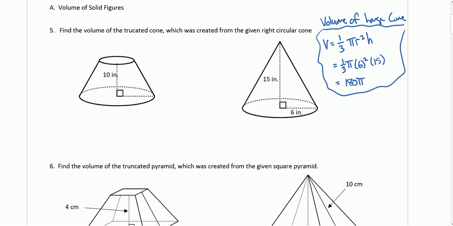Now in order to get the truncated cone, we're going to have to cut the top off. When you cut the top off, the top itself is a smaller version of the larger cone. And in fact, the two figures are going to be similar because they're coming from the same exact cone. And so we see that what's left is a height of 10 if we're looking at the truncated cone on the left hand side, which tells us the height of the smaller cone is 5.